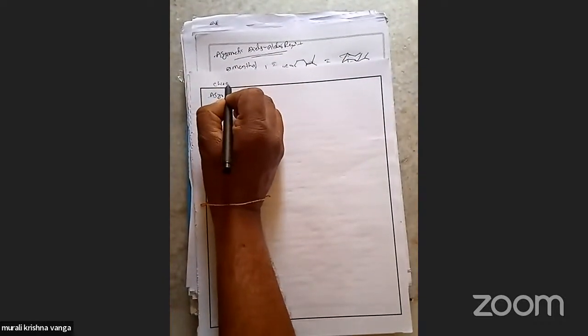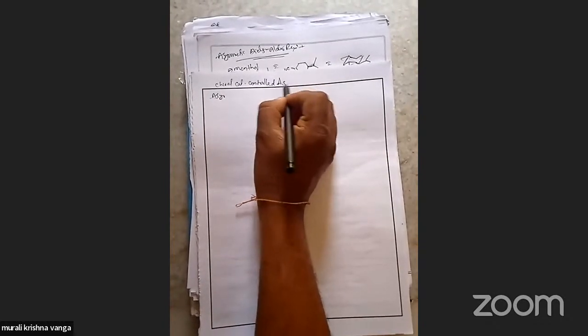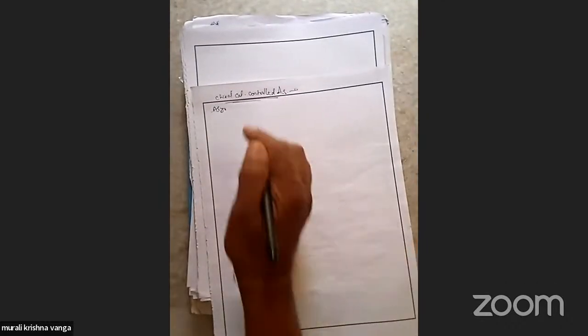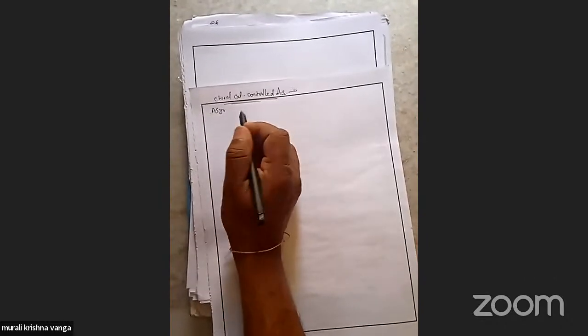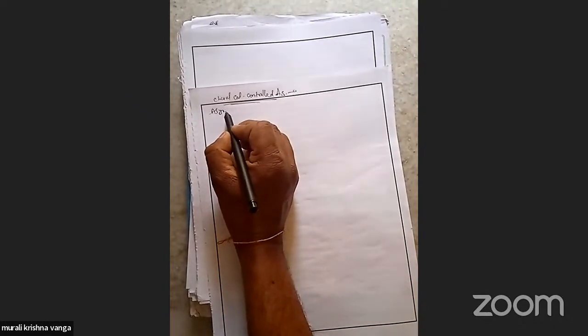Next, we are going to discuss asymmetric epoxidation. That is chiral catalyst control asymmetric synthesis. We are going to discuss chiral catalyst control asymmetric synthesis.